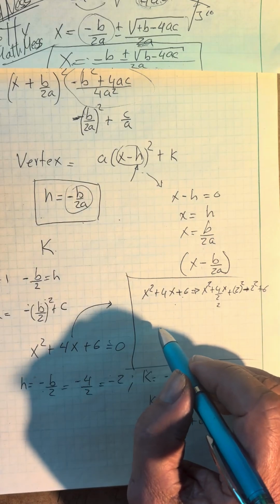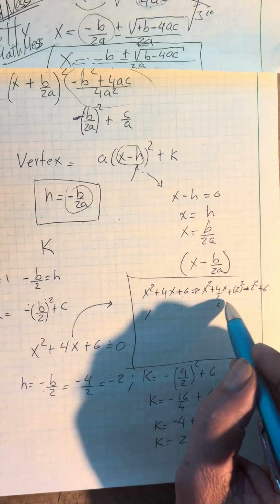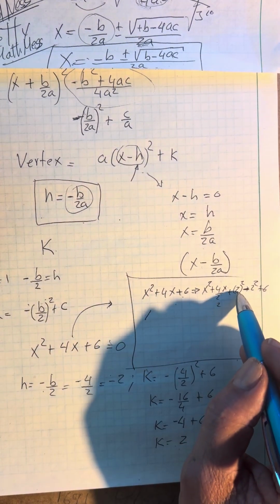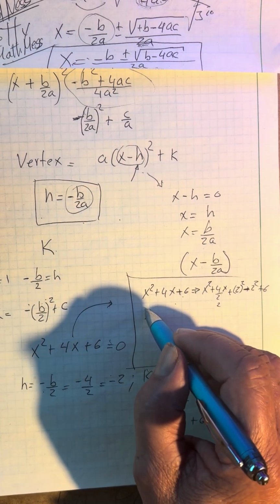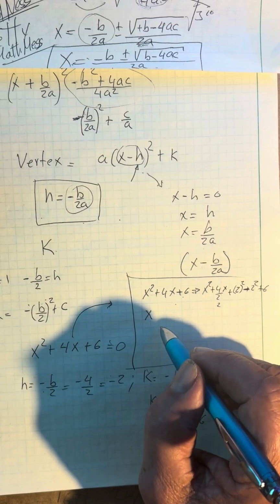So what do we have? At this point, we can change this to a perfect square.